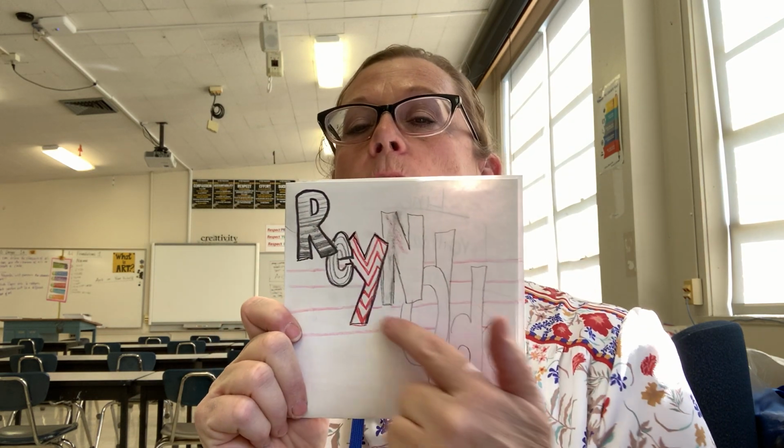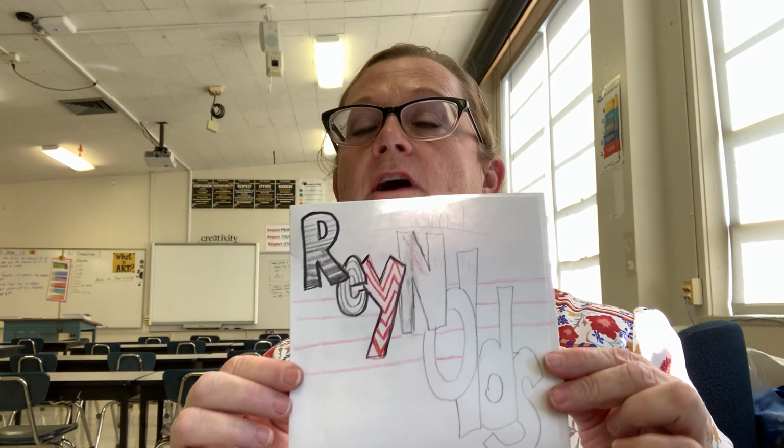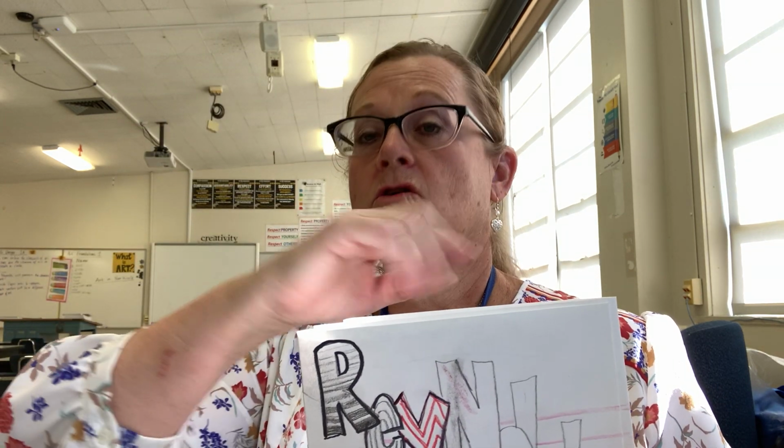Now, in your drawing, in that one box, see how it's just one square, you're going to show me in here all the different kinds of lines. So you're going to show me vertical, horizontal, diagonal, curved, and the zigzag lines in this project. You're also going to show me the characteristics of line. So you're going to show me length, how long, right? Long or short, okay, could be short.